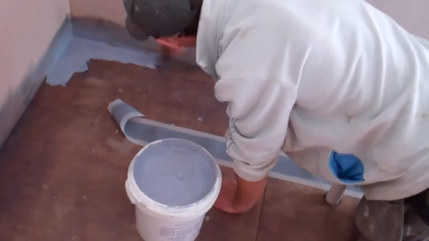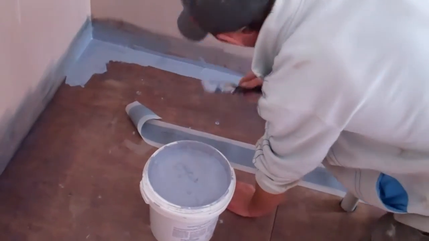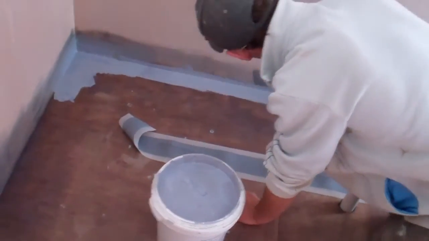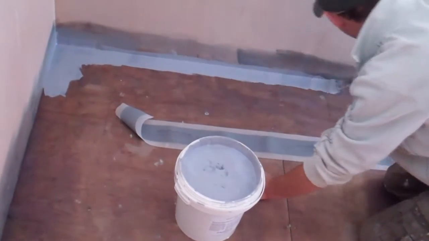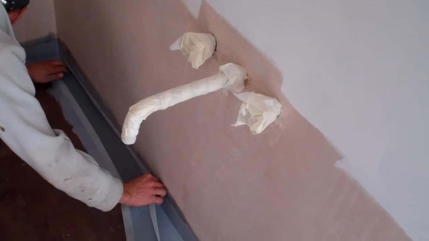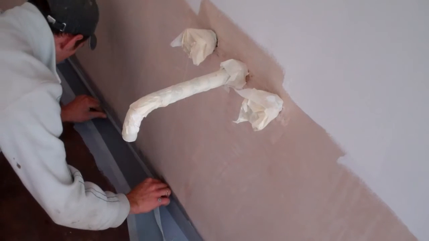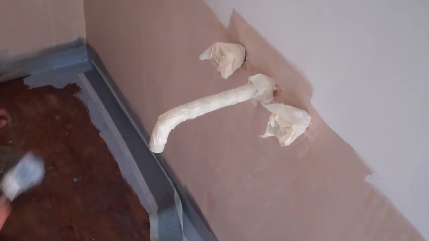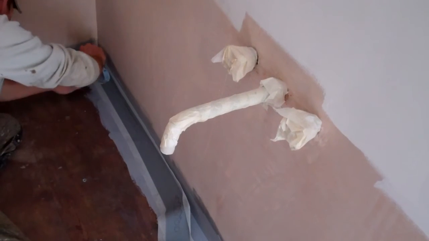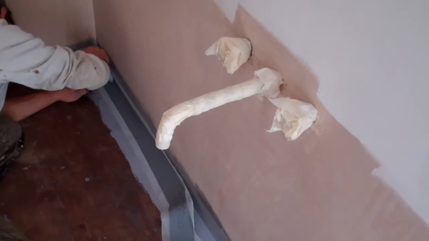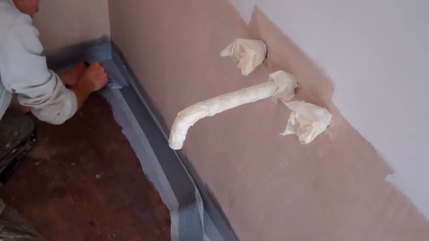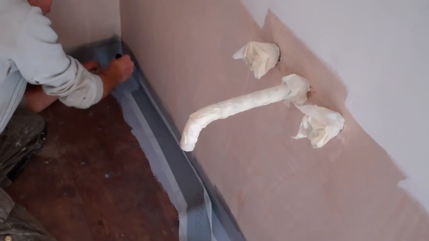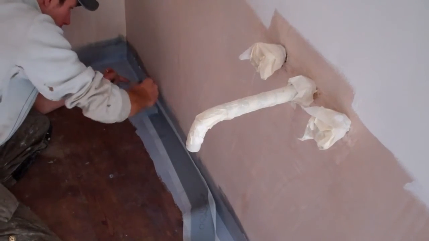Brush apply a generous coat of Aquaproof compound 100 mm onto the wall and floor. Immediately press the tape into the fresh compound so that it is half on the wall and half on the floor. Overlap the previously applied corners by at least 50 mm. Use a paintbrush to smooth down the edges and apply a further coat of compound over the entire area of the tape.